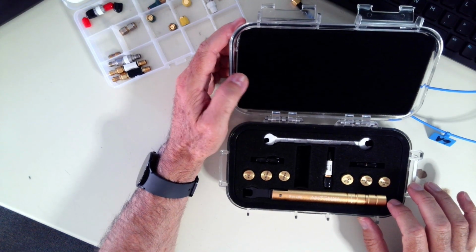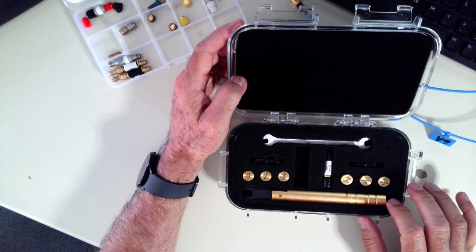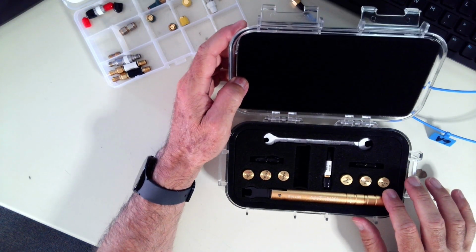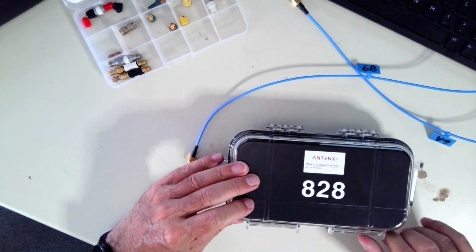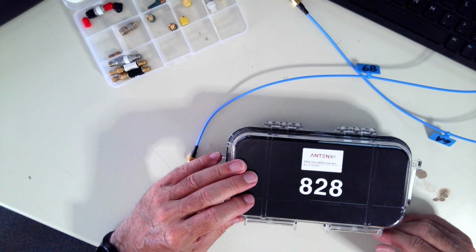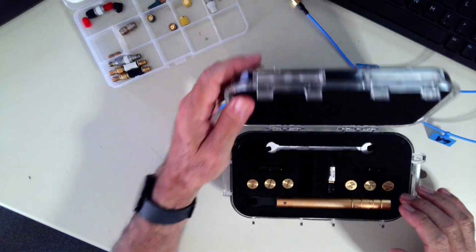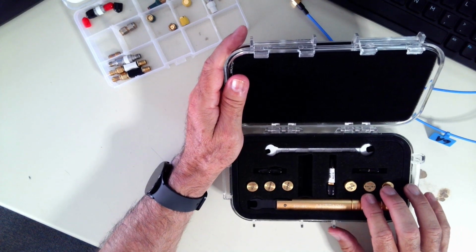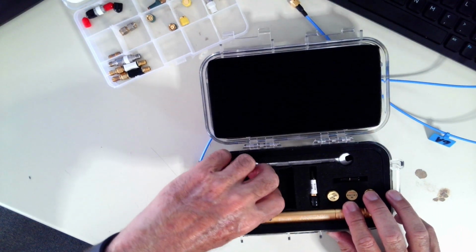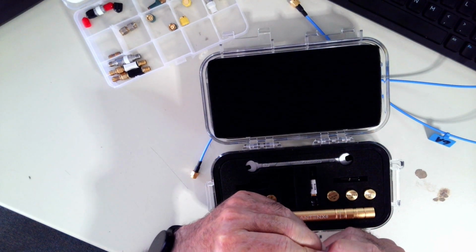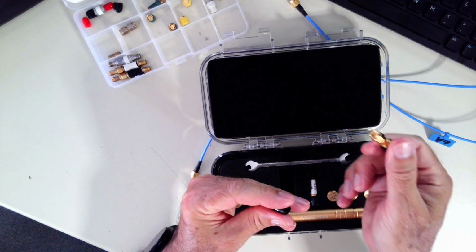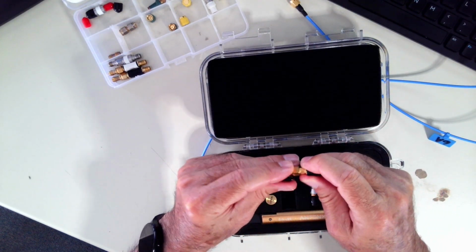But we have built calibration kit files for the VNA for these kits. So when you check out kit number 828, you can select kit number 828 in the VNA, and then it has all the characteristics of this particular kit. The kit also includes throughs. This is the male through.